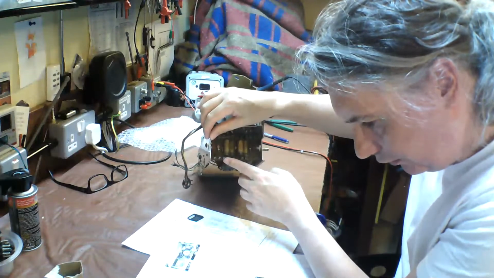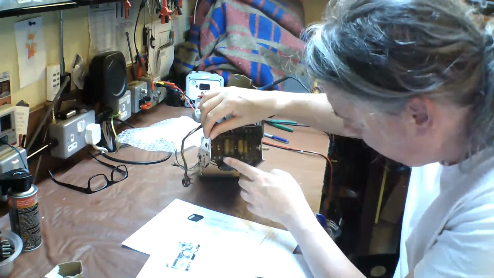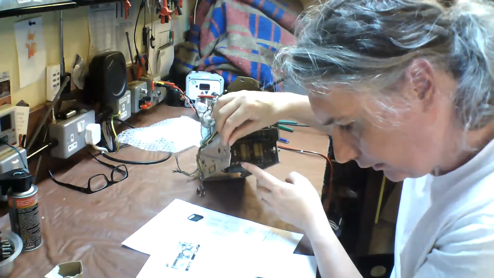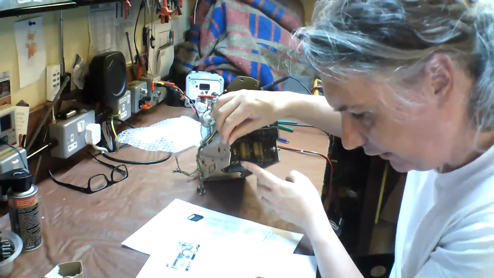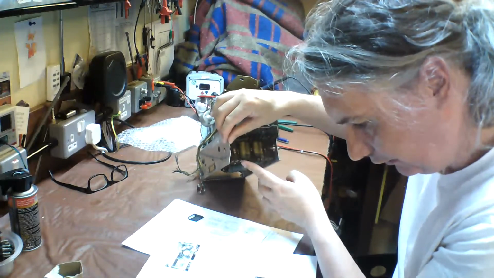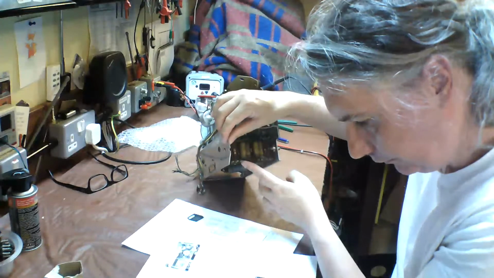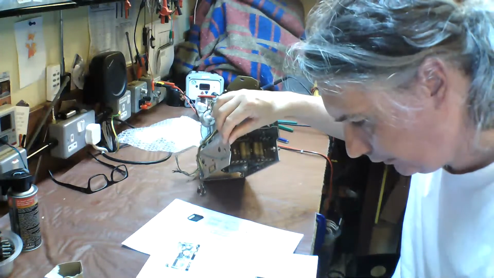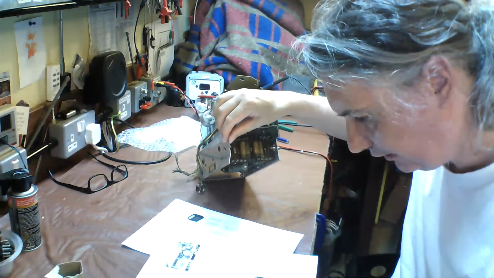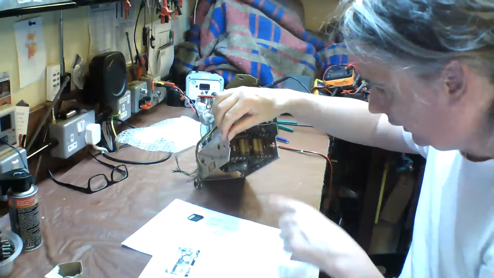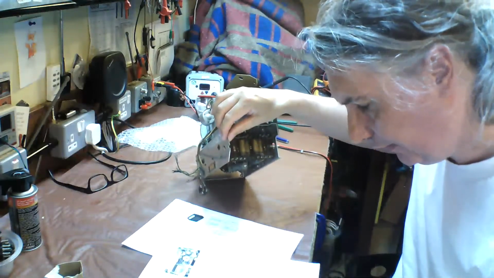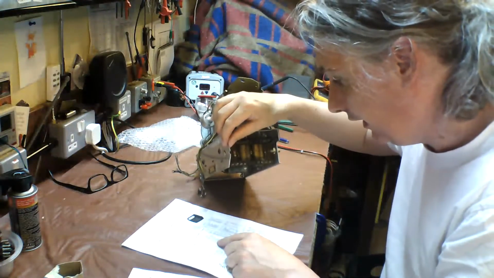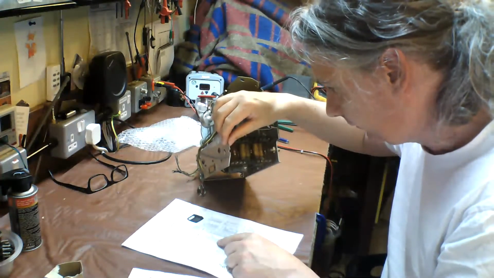So for those playing along at home, I was going to say it's either C15 or C17. According to that, it's actually C15, but this is drawn wrong because, yeah, okay, let's see what's C15. So C15 is an AF coupling capacitor.